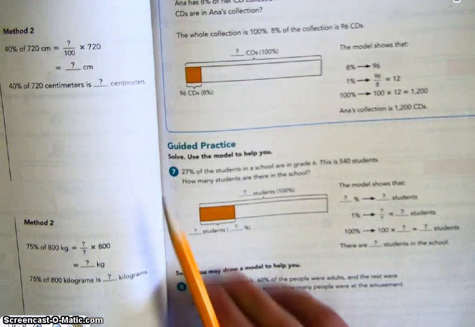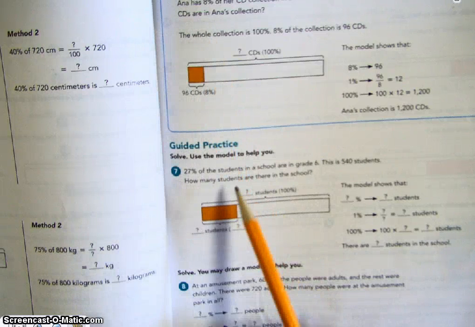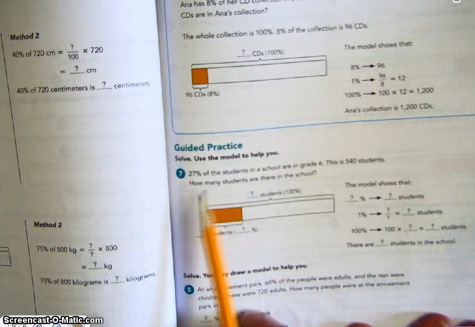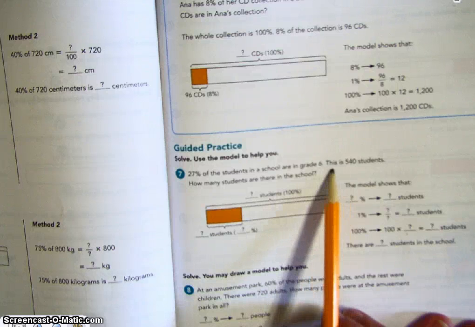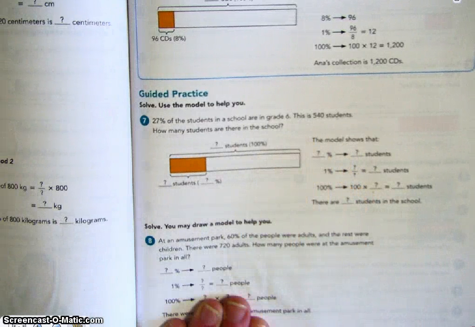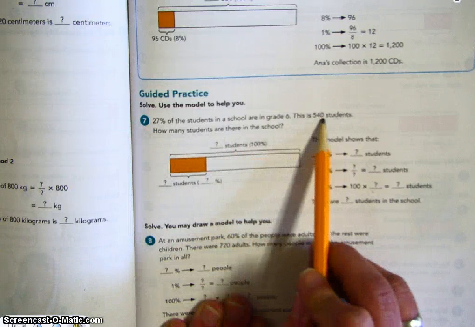And we'll go over to number 7. So number 7, it says, use the model to help you. This is just kind of doing the opposite. Before we had to times when we did this, but now it's saying there's 27% of the students in the school that are in grade 6. This is 540 of the students. How many students are in the school? So it's not giving us the total number like it did over here on our other page. It's saying that 27% is 540.